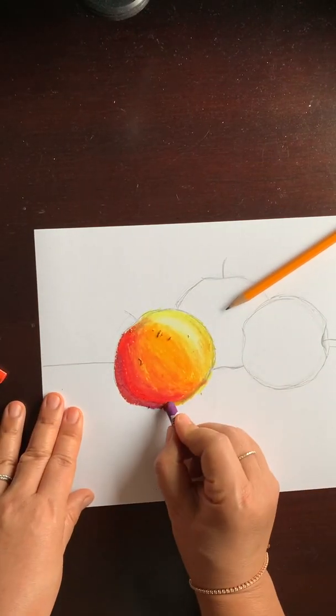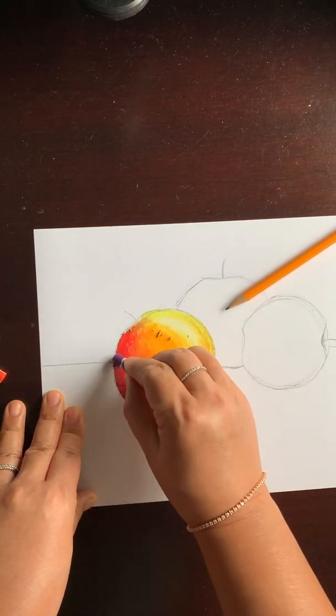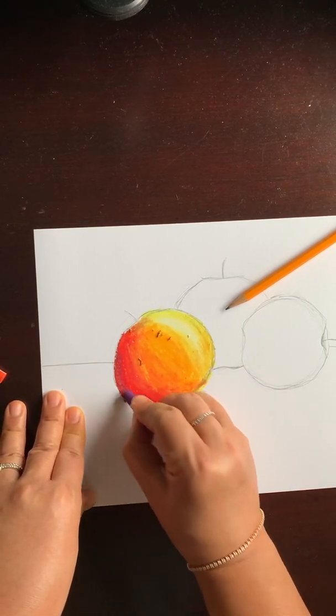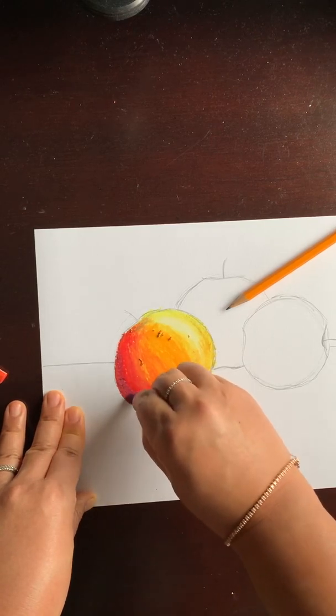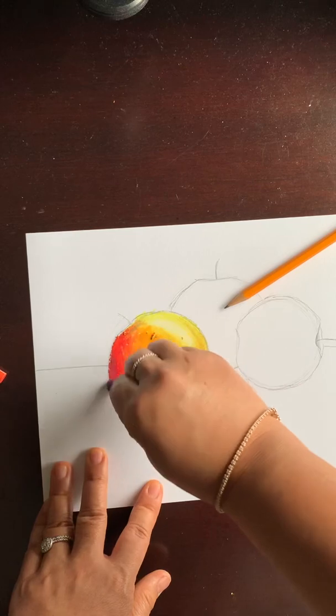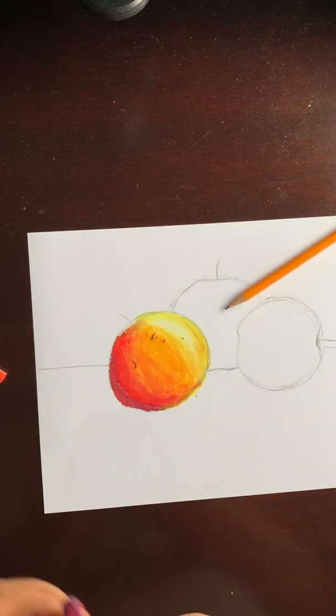If you don't have purple, you can use blue, black. You can even use brown. Anything that's darker than the red will work. There. Okay. So as I'm adding these highlights and shadows, my apple is looking more and more three-dimensional.